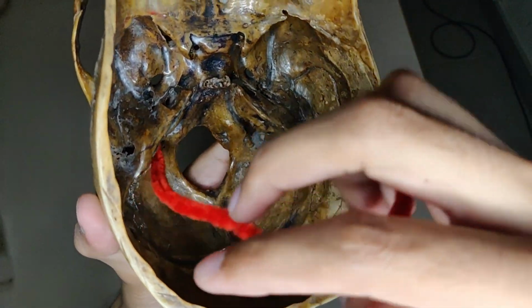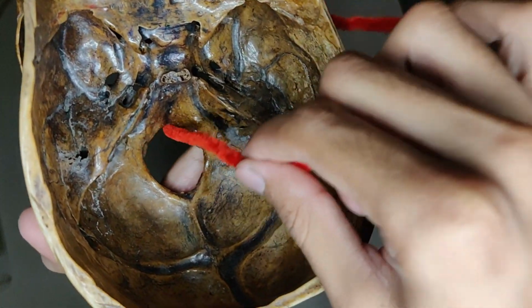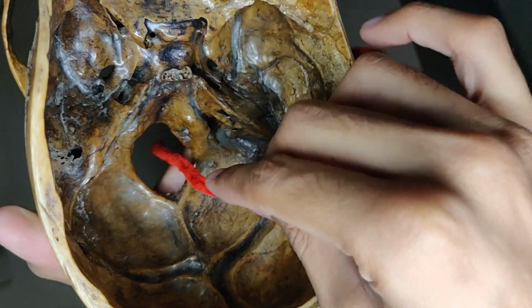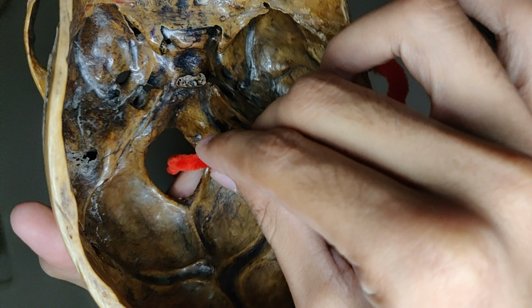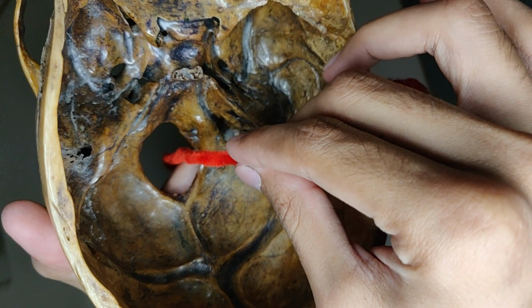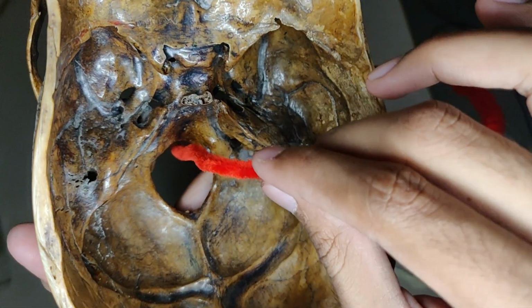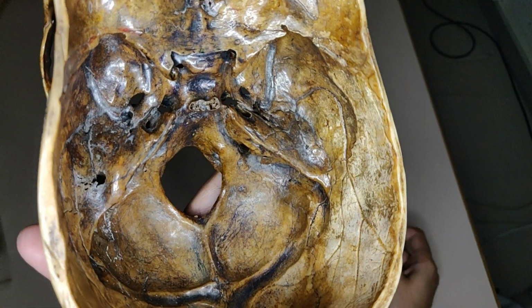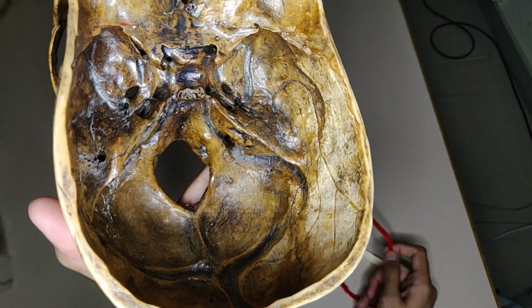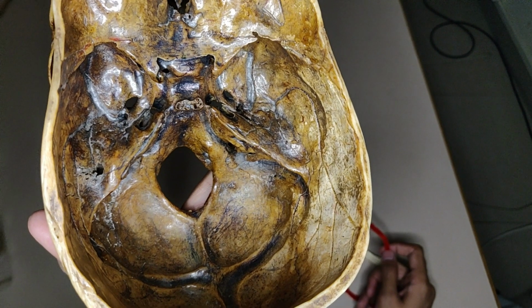Right. So one big foramen that you can see over here, easiest one to remember, is called the foramen magnum. Magnum, as the name suggests, stands for magna, that is big. So this is the biggest foramen, foramen magnum, and easiest to remember. The contents include the spinal cord, the brainstem, and the spinal part of the accessory nerve.